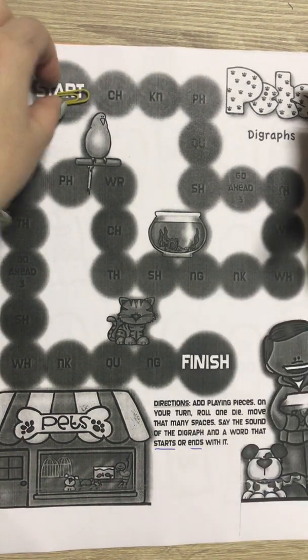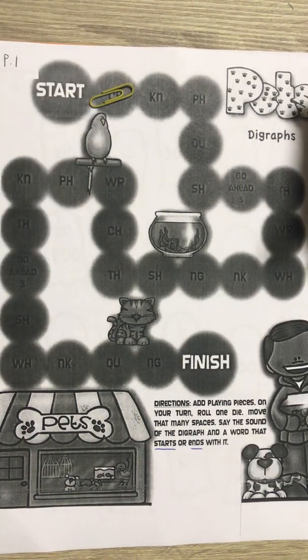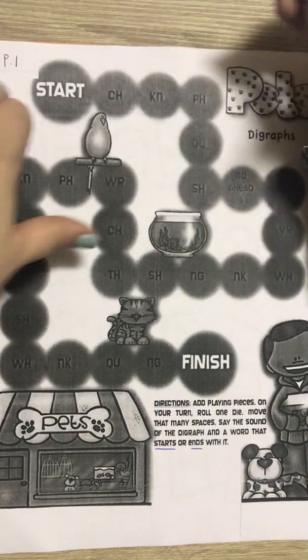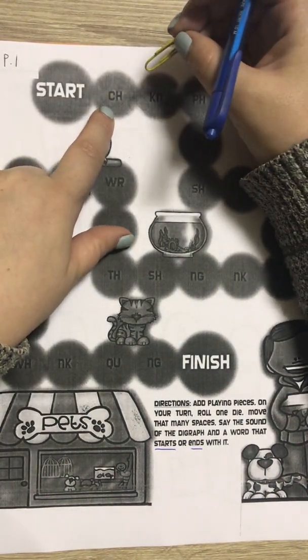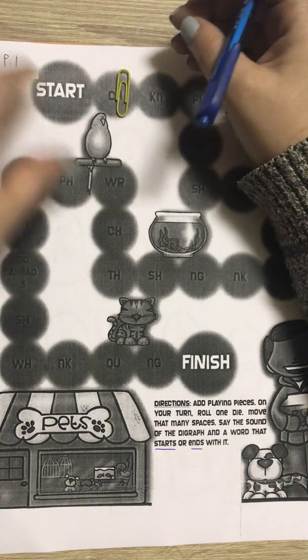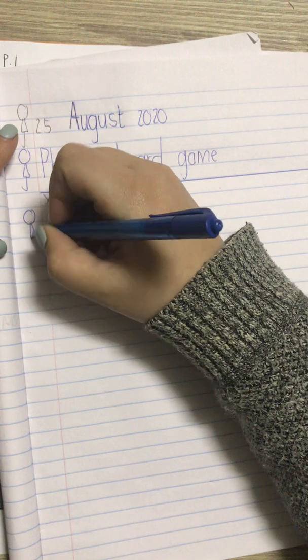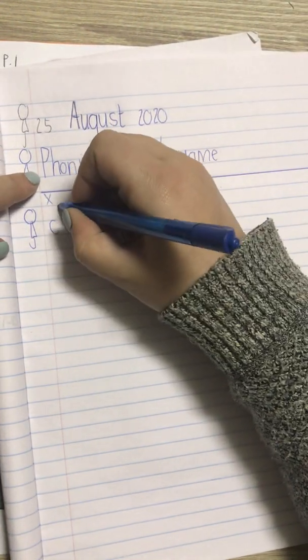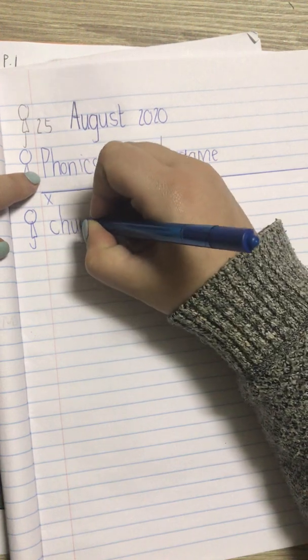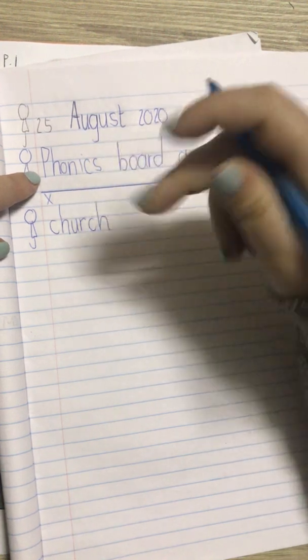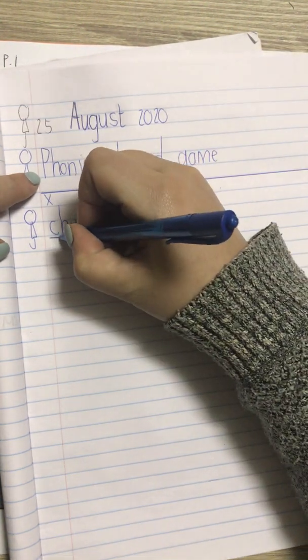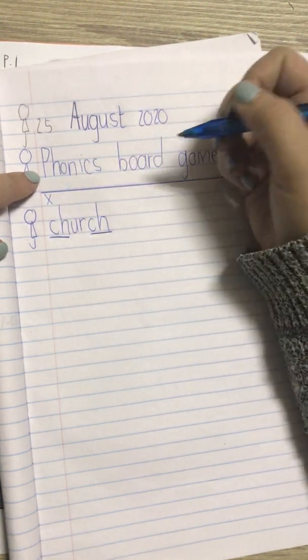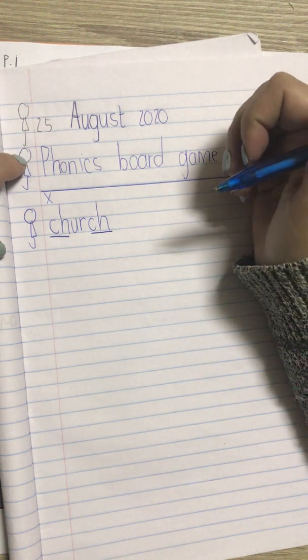So here's my paperclip. I'm moving one. And I landed on this sound. Now I say that sound out loud. Ch. And then in my workbook, I write a word that starts or ends with it. The first one I thought of was church. Church. Because it starts and ends with the sound. I'm even going to underline the digraph, the ch, to make it clear. Good.